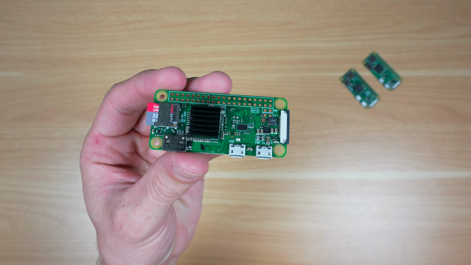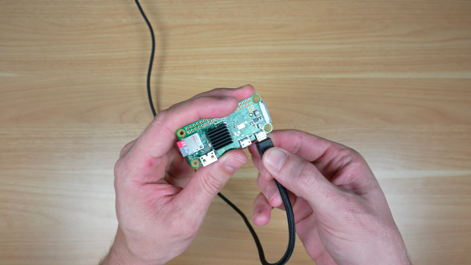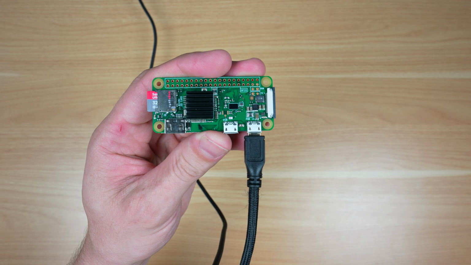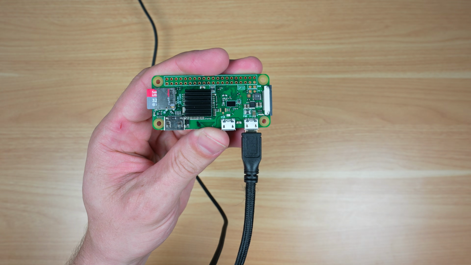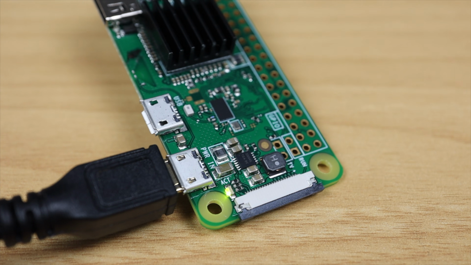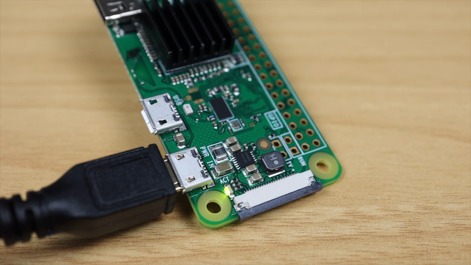Once you put the card into the Pi, plug it in and then wait 5 minutes to boot up. The first boot takes a bit longer, and the Pi Zero is not particularly fast, so you'll need to be patient with it. After 5 minutes, we need to start out by finding the Pi's IP address on our network.